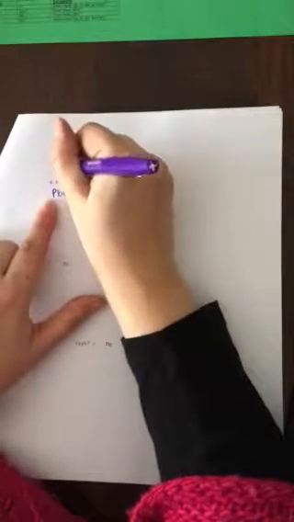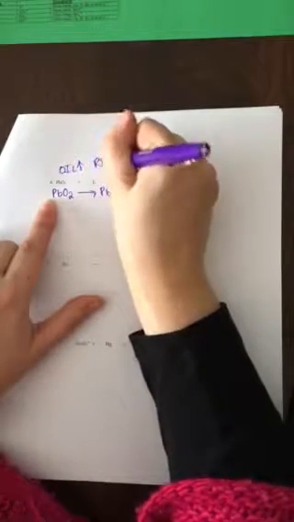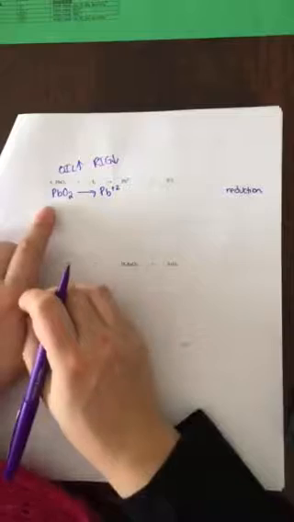So since it's +4 going to +2, remember: oil goes up, reduction goes down, okay? So since it's going down, we have a reduction. So this is the reduction half reaction. Now, that'll come into play in a minute. All right, so we got reduction.